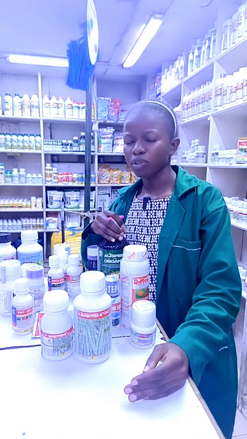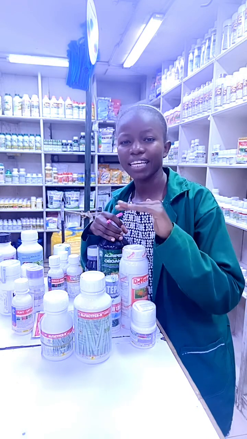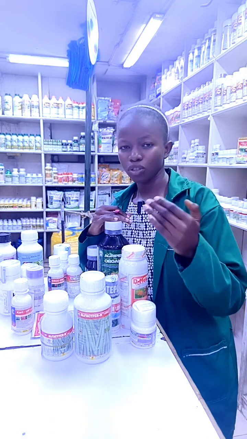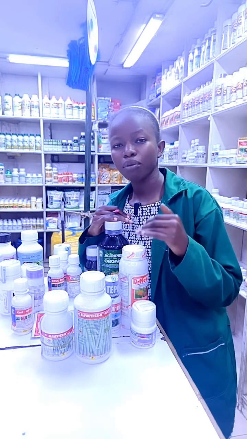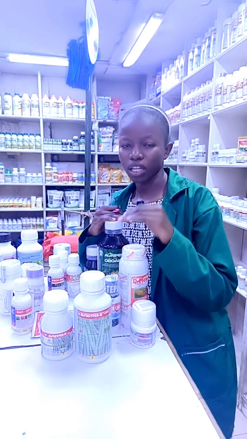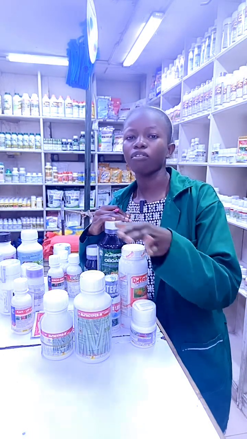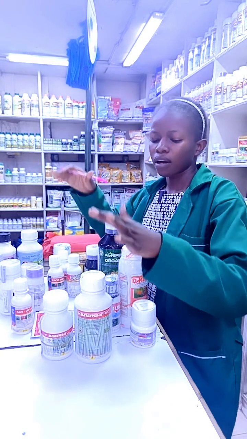What is contact mode of action? With contact mode of action, the insecticide should come into contact with the insect's body surface for it to control. And with systemic mode of action, insects ingest the insecticides through the crops. Let's now go through some of the insecticides.